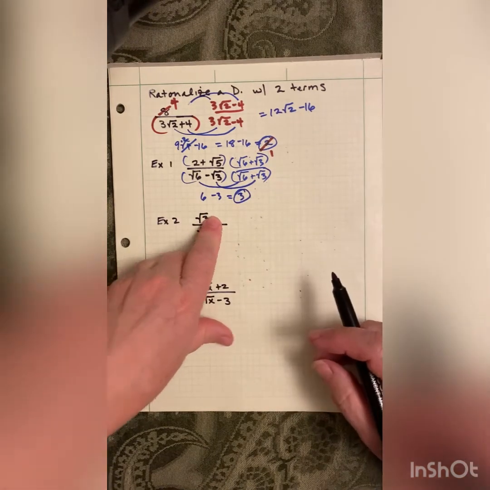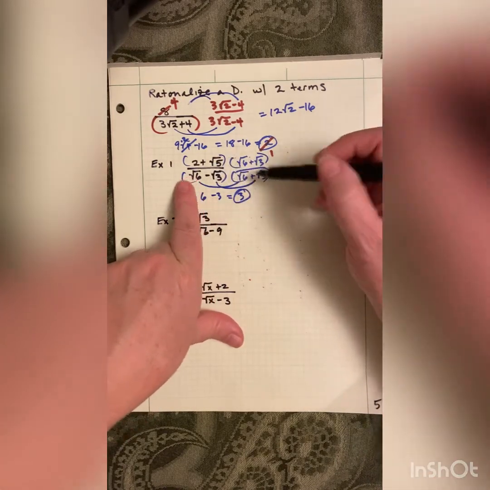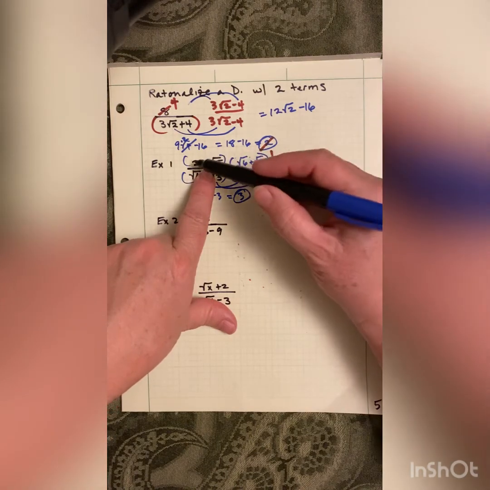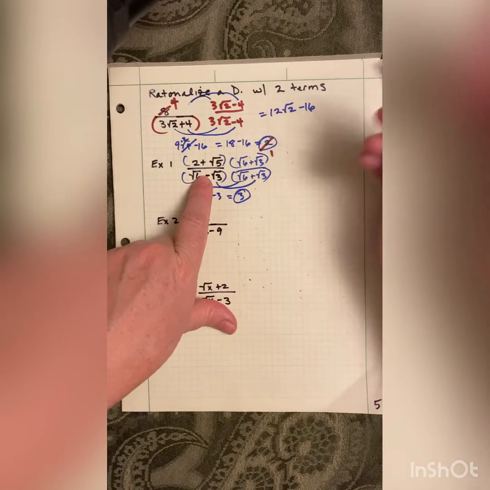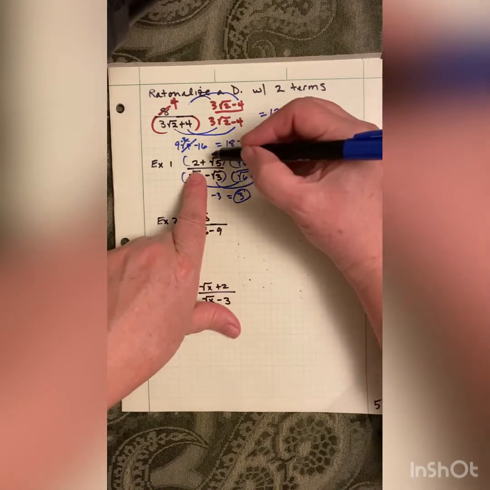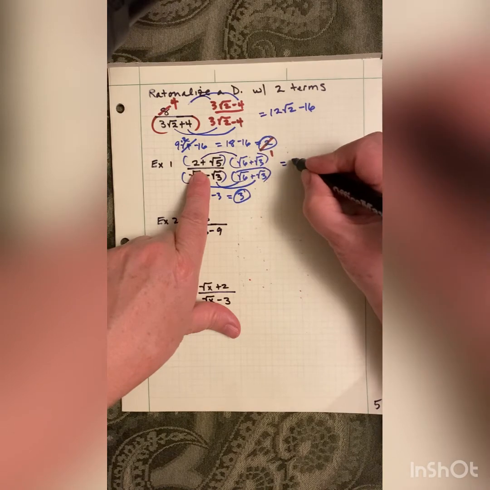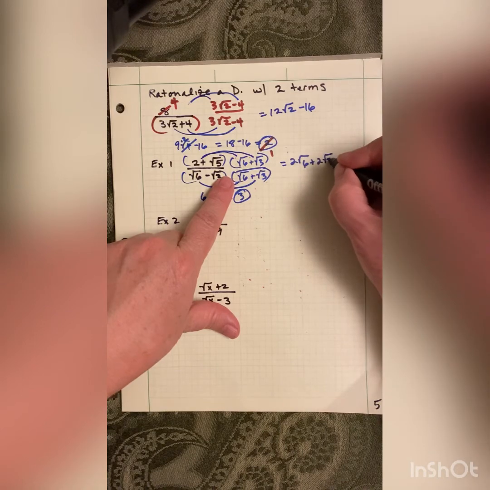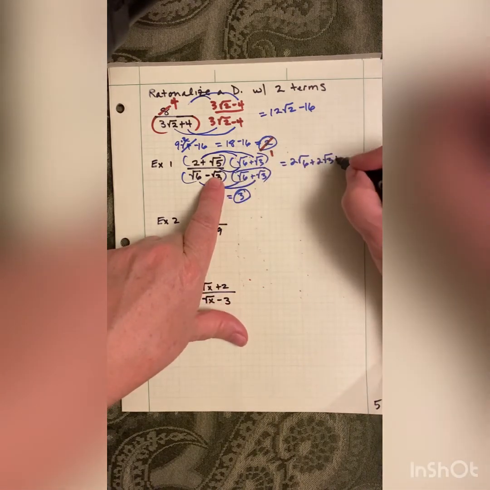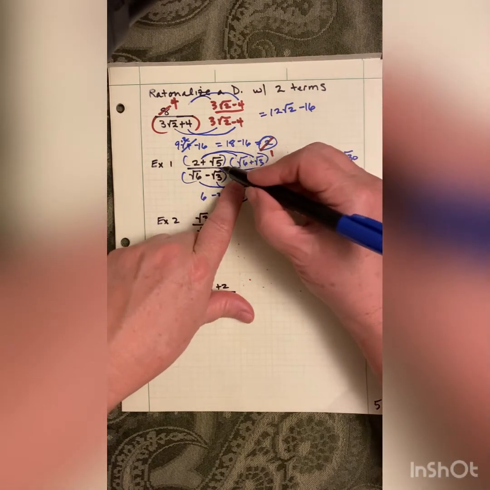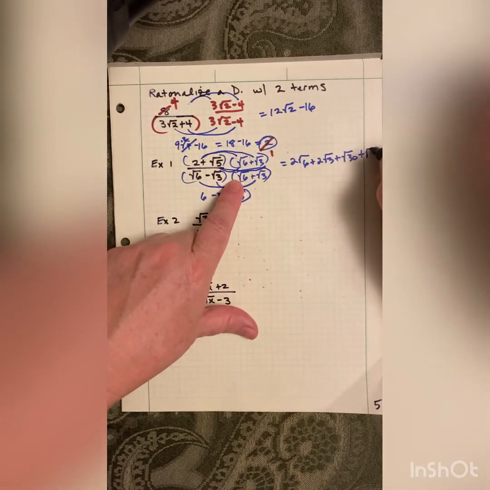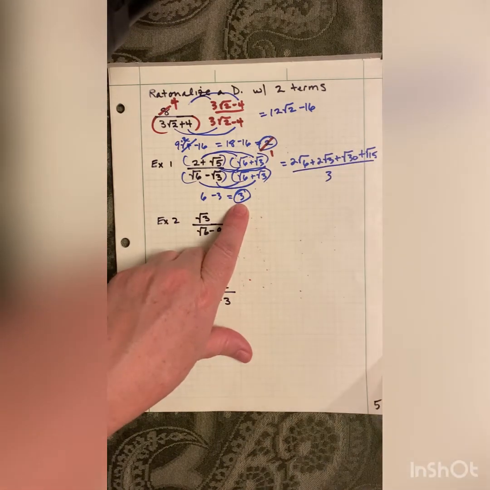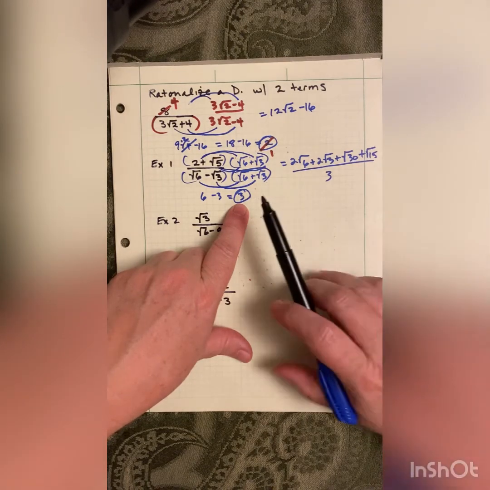Okay, there's my denominator. In this case, I cannot cross cancel anything, because, well, that plus sign, can't do it. Okay, so let's FOIL this out up here. That gives me a 2 square root of 6 plus 2 square root of 3 plus square root of 30 plus square root of 15, all over 3. Okay, you know what? That's it. We cannot go any further.